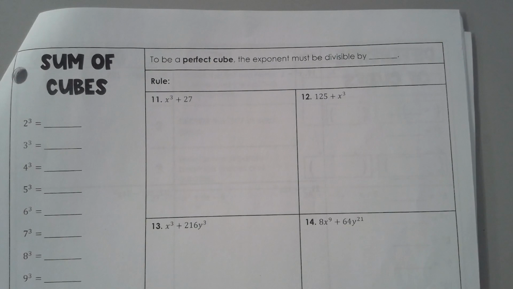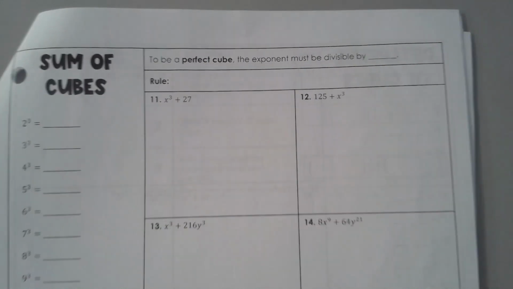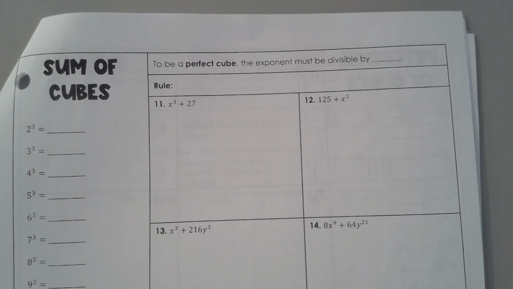We talked about GCF, and then we did difference of squares. Difference of squares works when we have a subtraction sign and two perfect squares. That one was really easy. We just took the square root of both, and it was a plus b, a minus b.